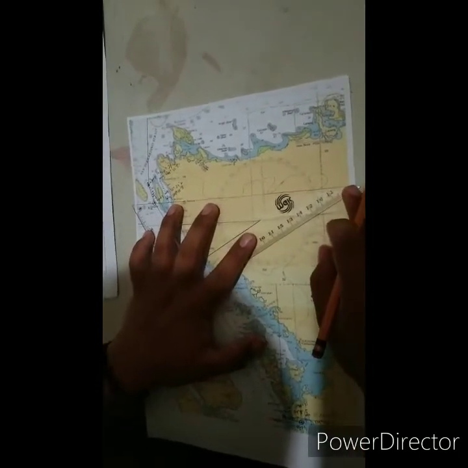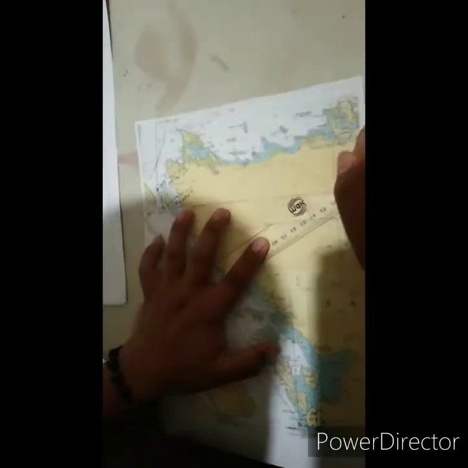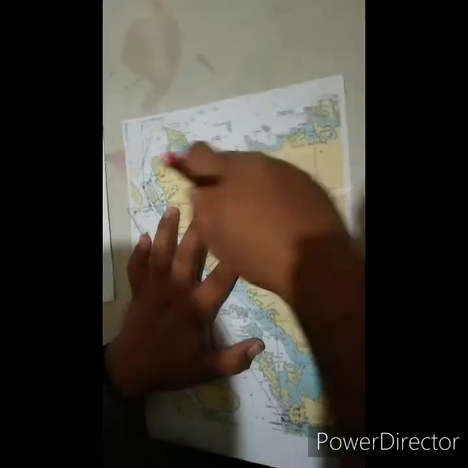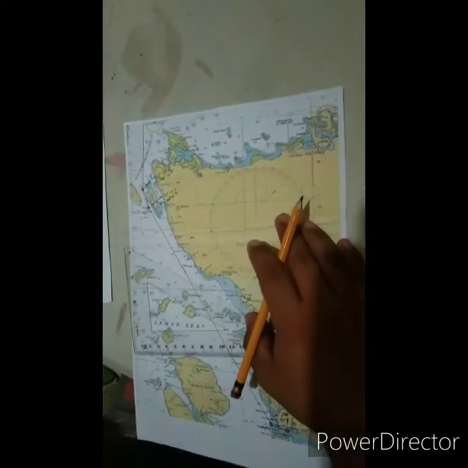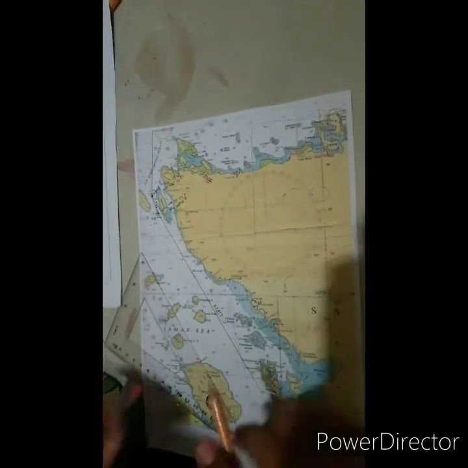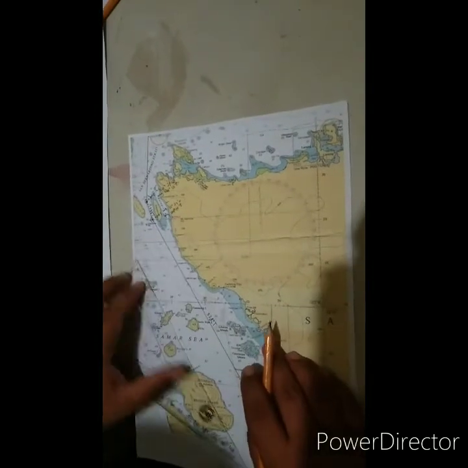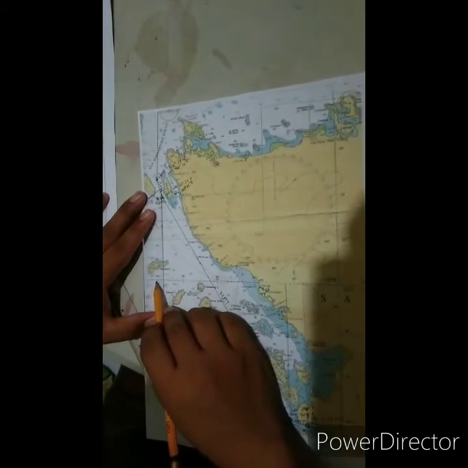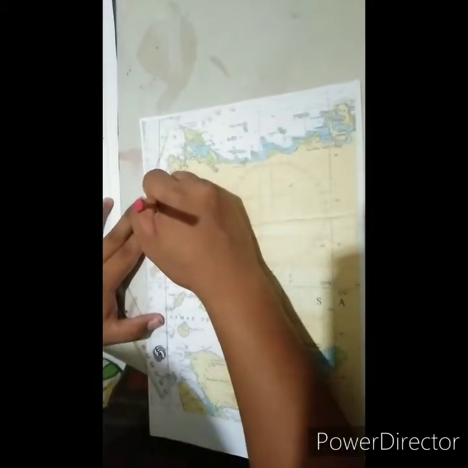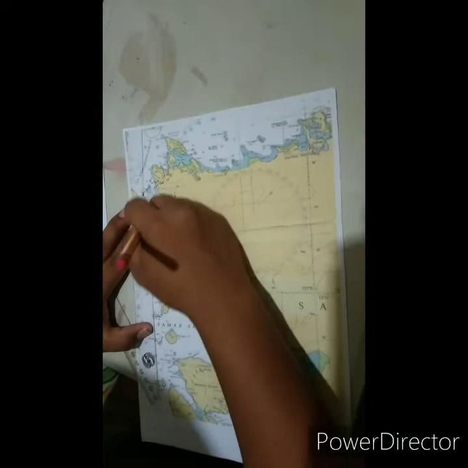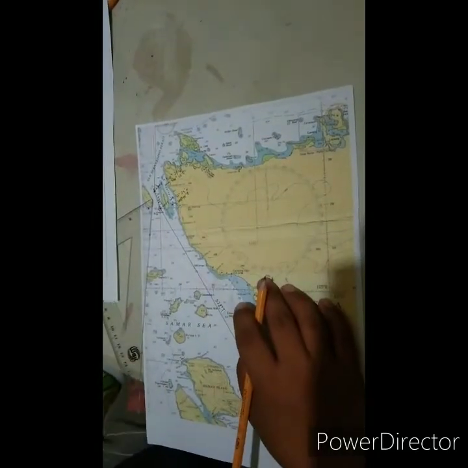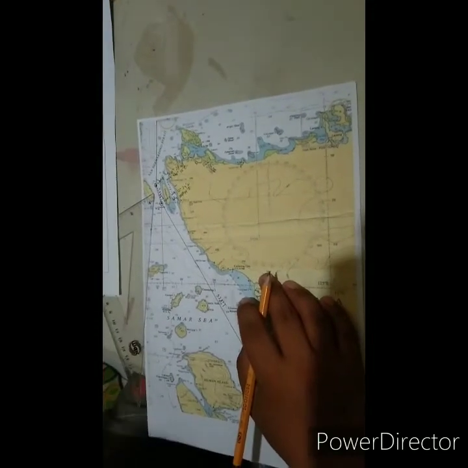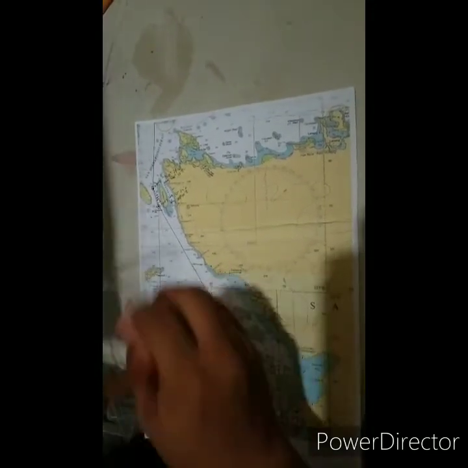So it's here. And its longitude, which is 124 degrees 14 minutes. So we have now our waypoint 3.